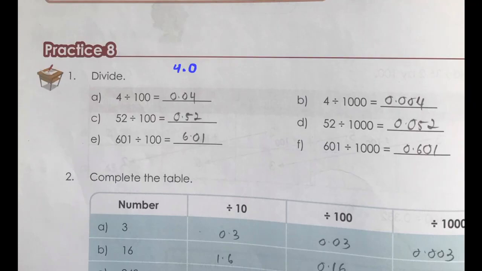Why? Because I'm dividing by 100. 100 means 2 times. So this is my decimal. I'm moving it 1. No, 2. I'm moving my decimal here as I'm showing with an arrow. So it will be 0.04 because I moved it 2 times to the left.